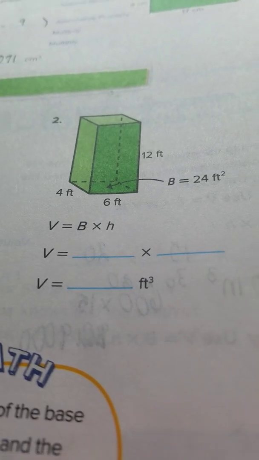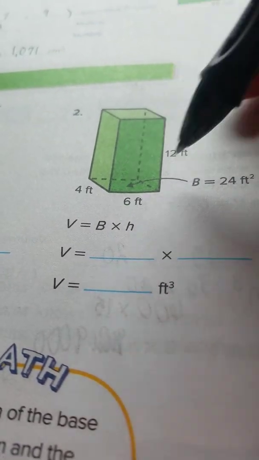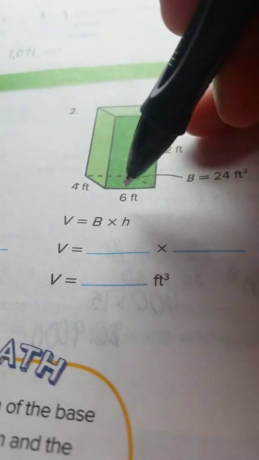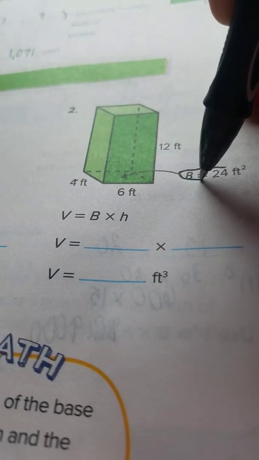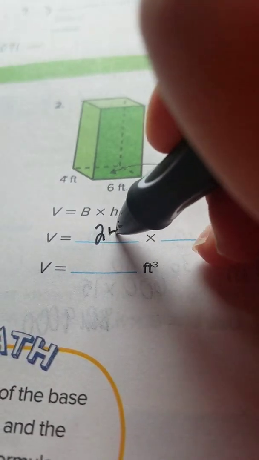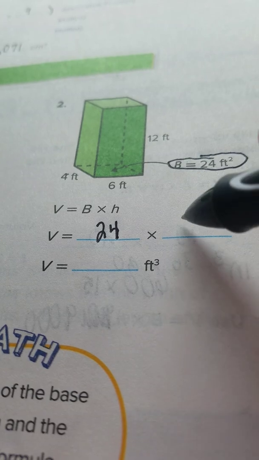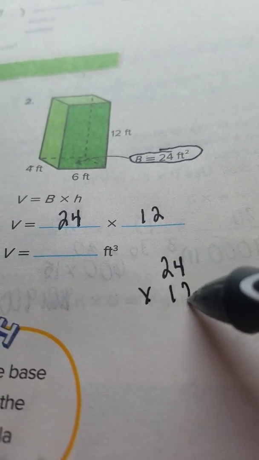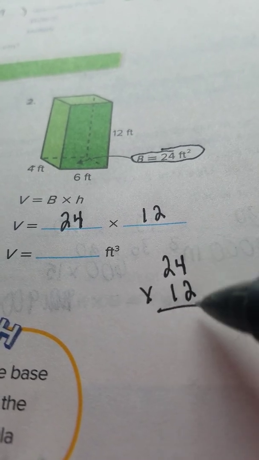Number 2, this is the one where they already did some of the work for you. See what I mean? They already did the multiplying of 4 times 6, and they get 24. So all you need to do is take the 24 times the 12. Again, I don't know 24 times 12 off by heart. So I'm going to set it up like this.